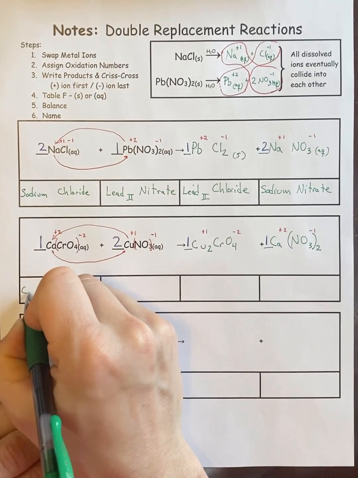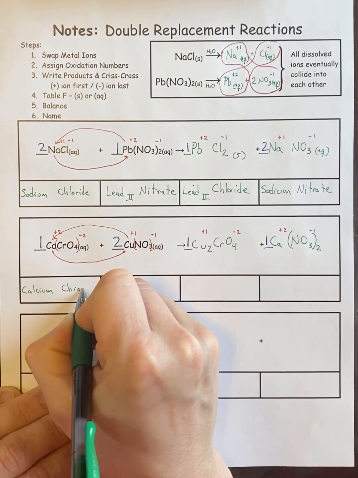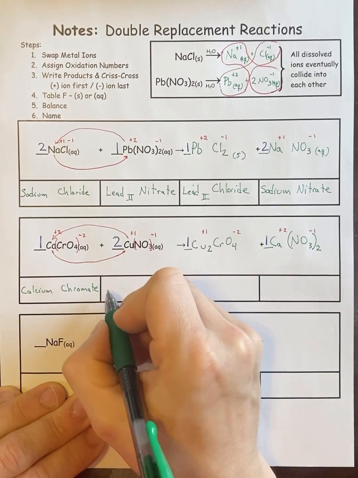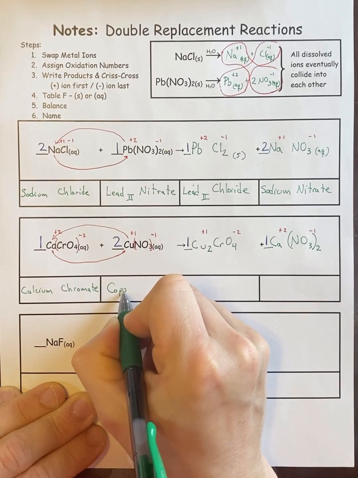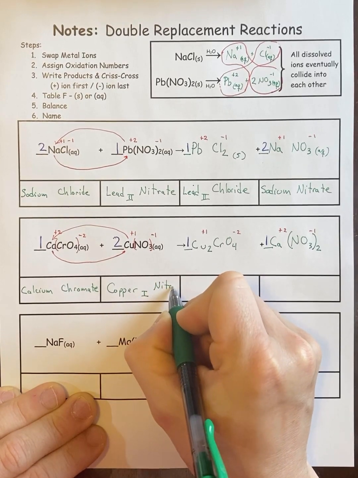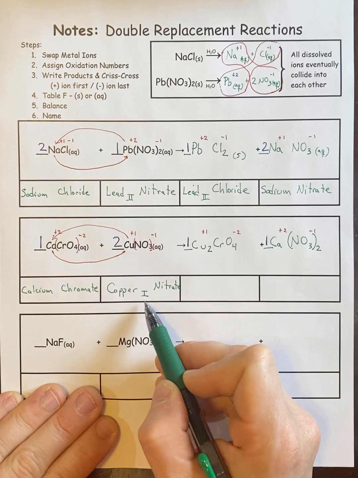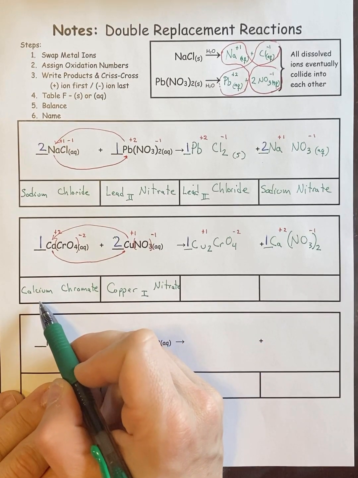Naming. Just to review, copper needs a Roman numeral. It has more than one oxidation state. Calcium does not. It only has one oxidation state.